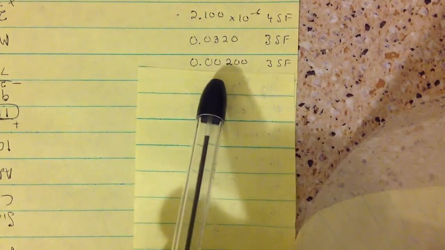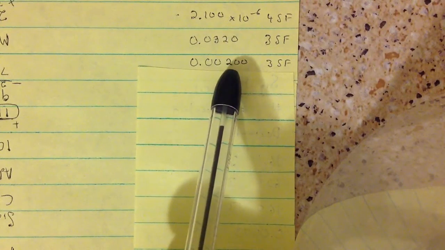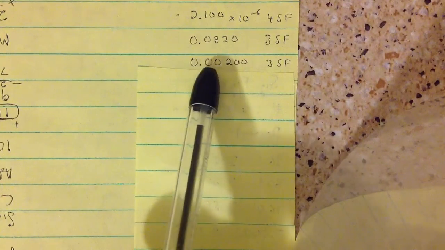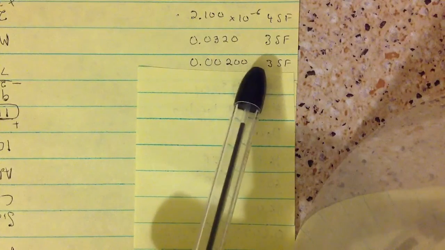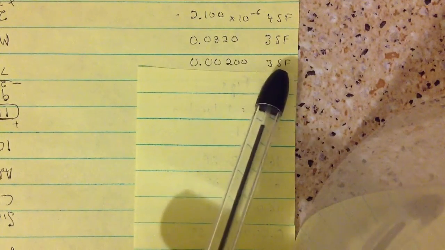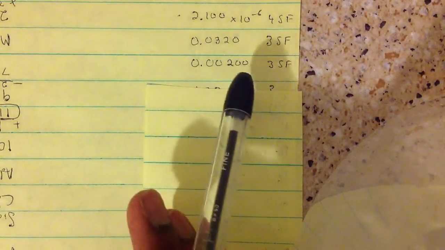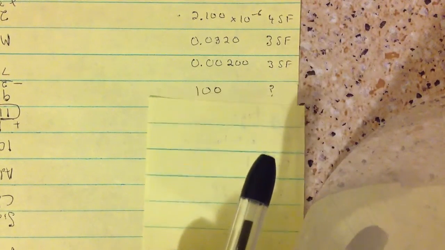So this one, same thing. The first non-zero number is 2. Any zeros to the left will not be significant, but zeros to the right are, because of that decimal point. So because of that, 3 sig figs, because 2, 0, and 0 will all be significant.